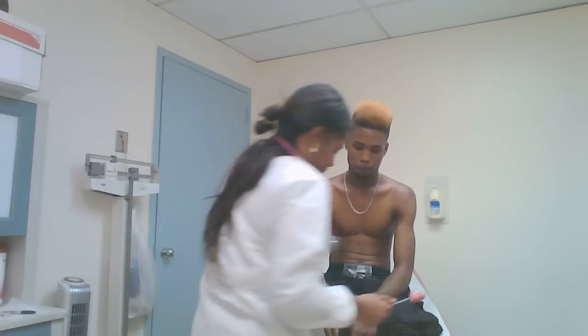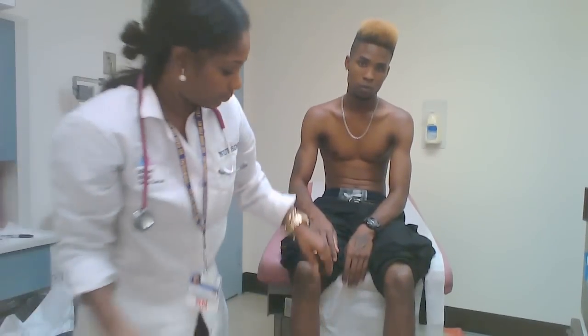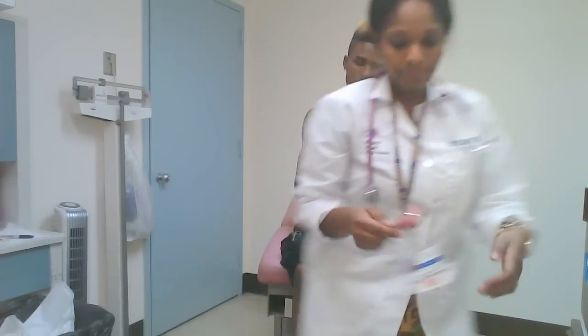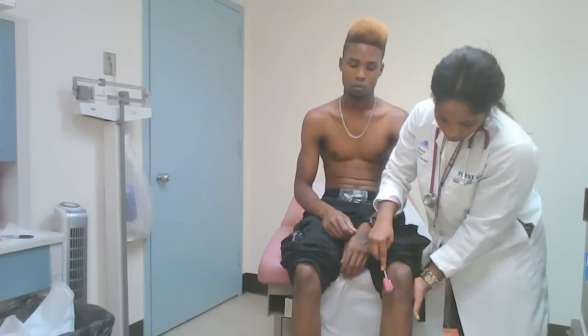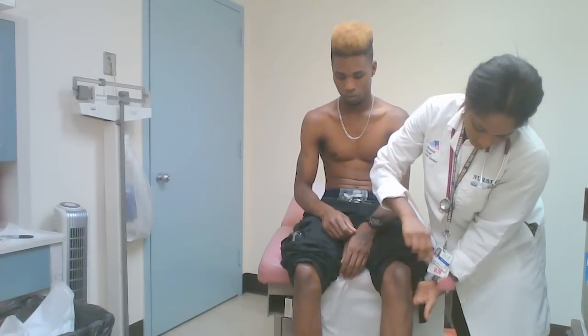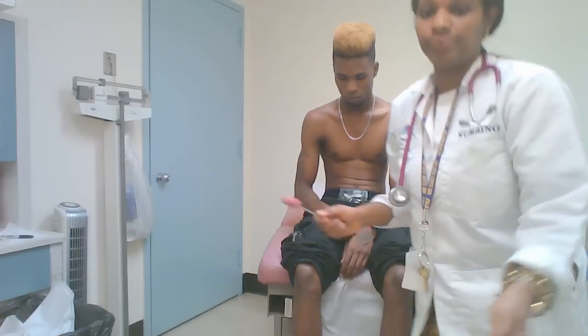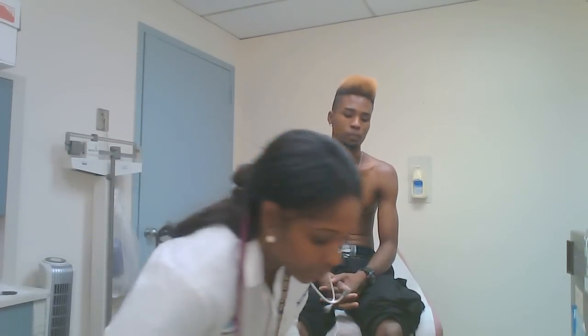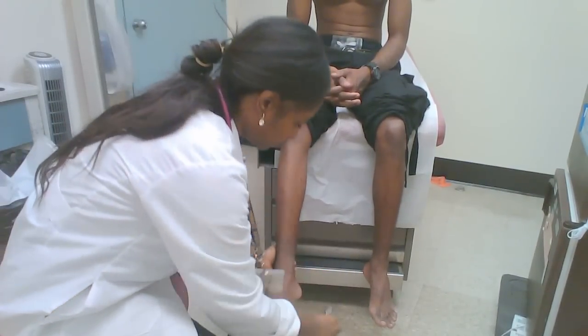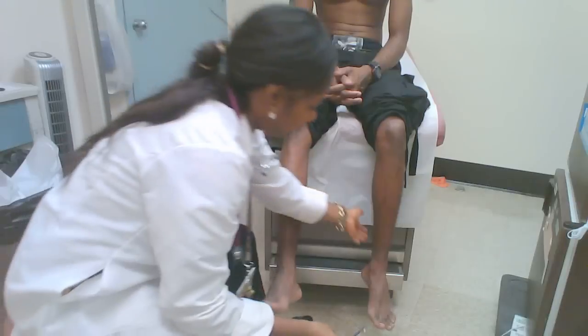So the knees. Okay, thank you. Now I'm gonna go ahead and assess for the Babinski, and I'm gonna be looking for any sign of diabetic neuropathy.